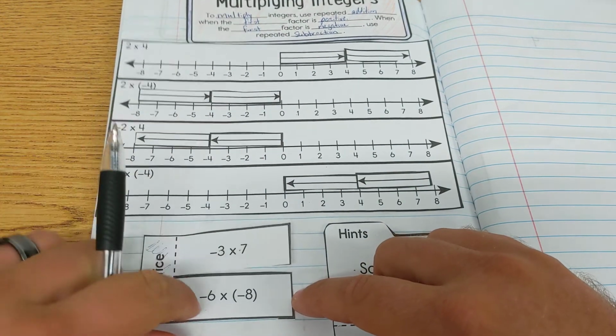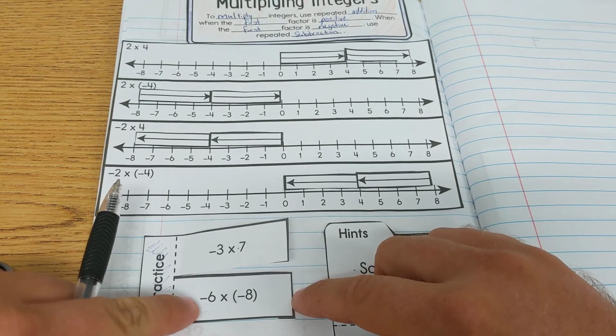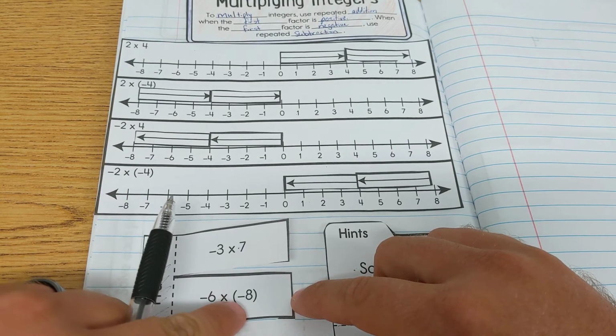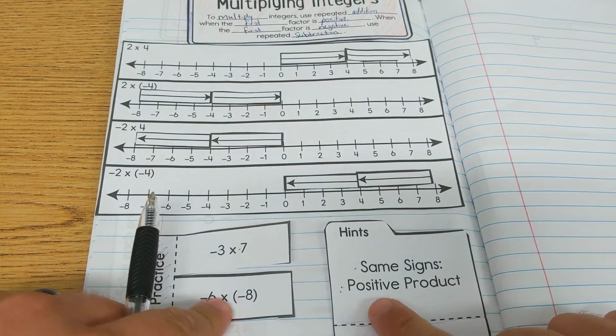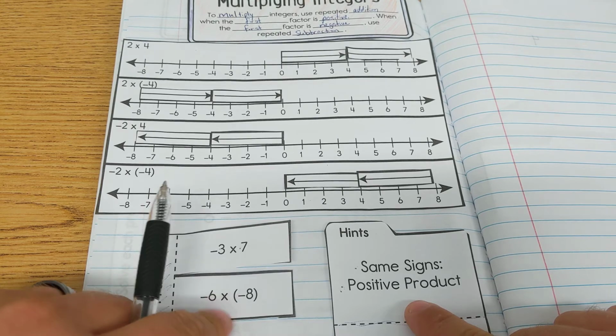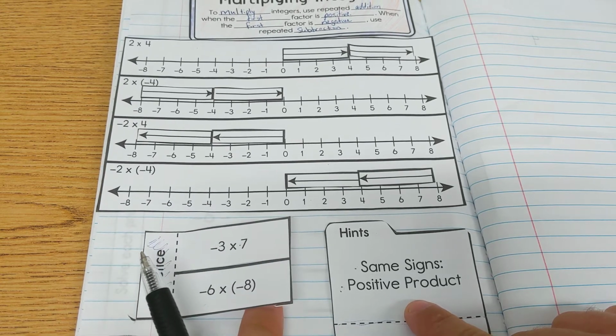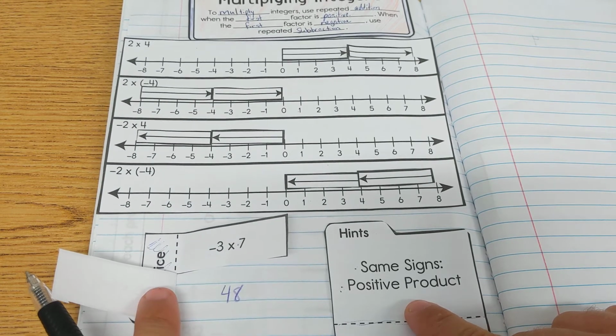All right? So if they have the same sign, negative 6 times negative 8, well, those are the same sign, so what's my answer going to be? I know it's at least going to be positive. Then we just times 6 times 8, 48.